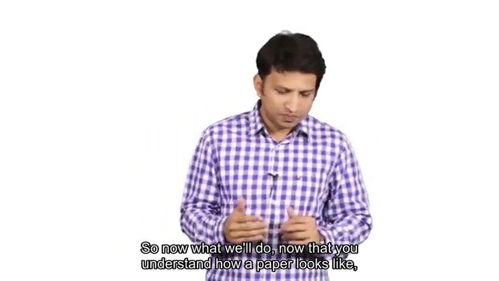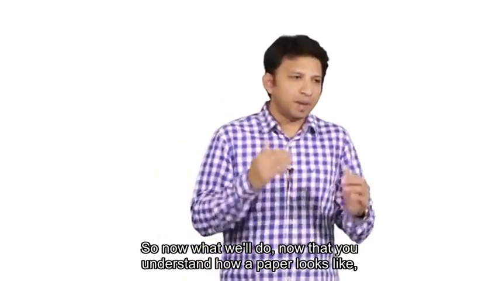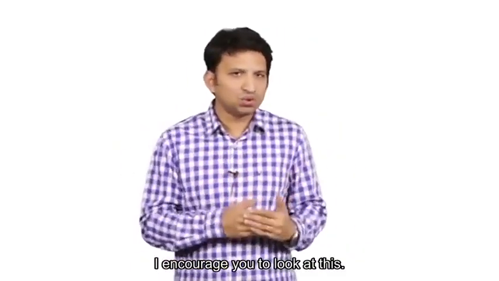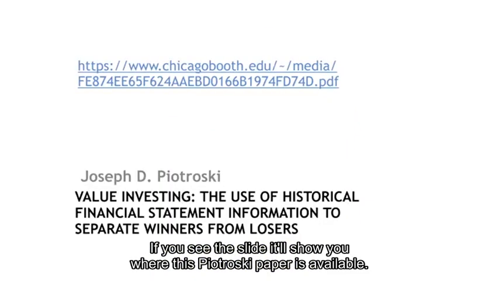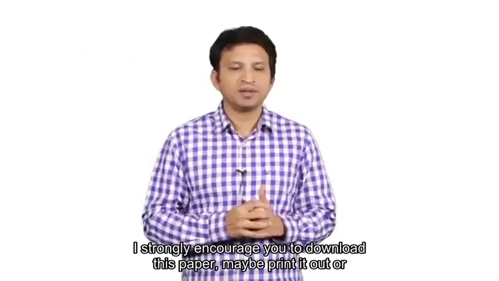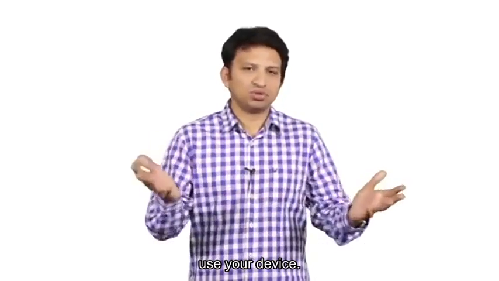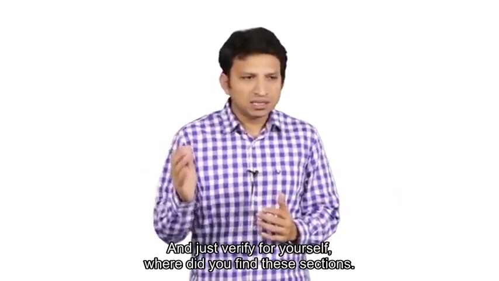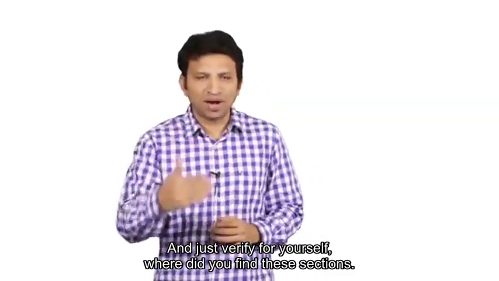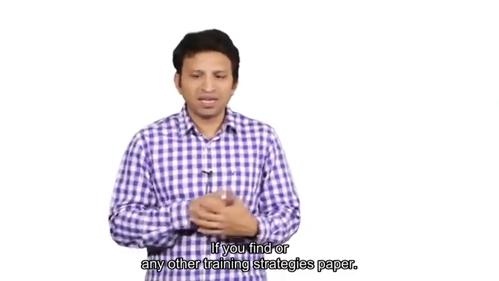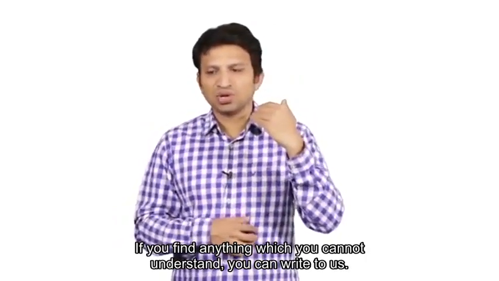So now that you understand what a paper looks like, I encourage you to look at this. The slide is showing you where this Petrosky paper is available. I strongly encourage you to download this paper, maybe print it out or use your device and just verify for yourself whether you find these sections. If you find, in this or any other trading strategies paper, anything which you cannot understand, you can write to us. We will answer your questions.